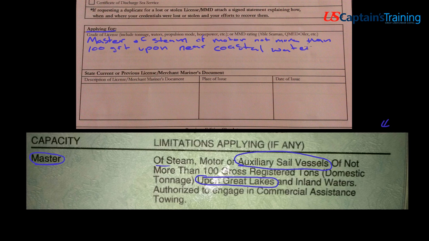And now this last sentence right here. If you get a towing endorsement on your license, it says authorized to engage in commercial assistance towing. If you do not get a towing endorsement, then you don't have to write this. So what we've written up here is a master's.